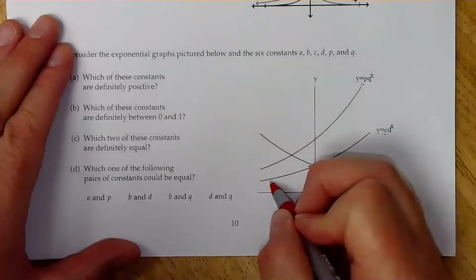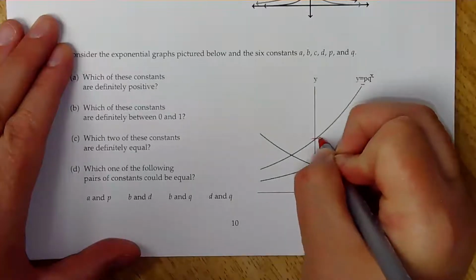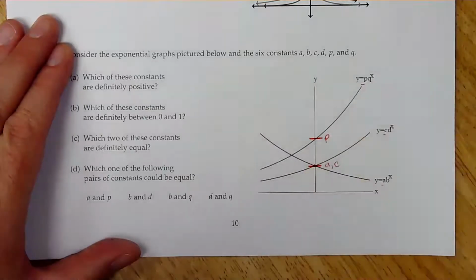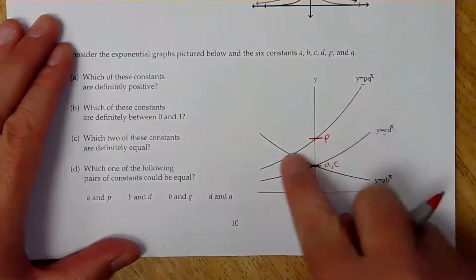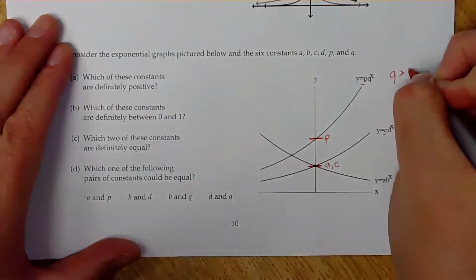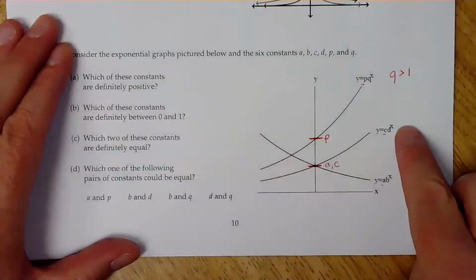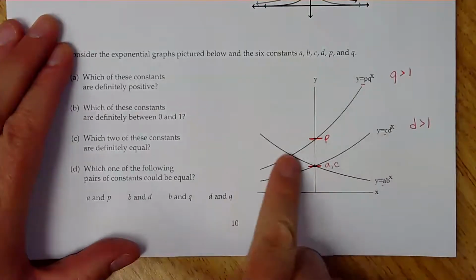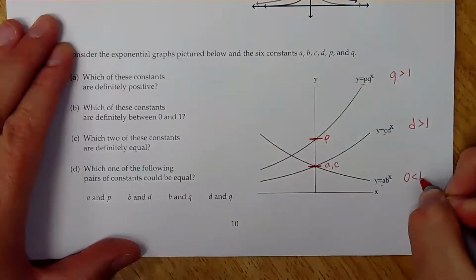And according to this function, this place where we're crossing the y-axis is also c. And then up here, this is going to be p. So we have those marked out. And then what else do we know? Well, we know here that this is increasing, which means that q must be greater than 1. And this one is also increasing. So we know that d, which is the part raised to the x, is also greater than 1. And here, this function is decreasing, which means that we know that b is between 0 and 1.